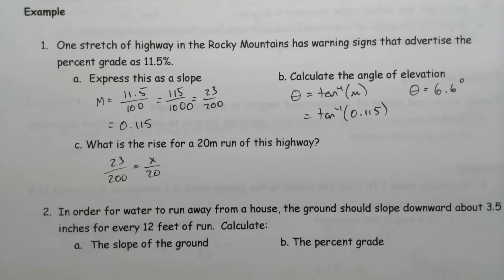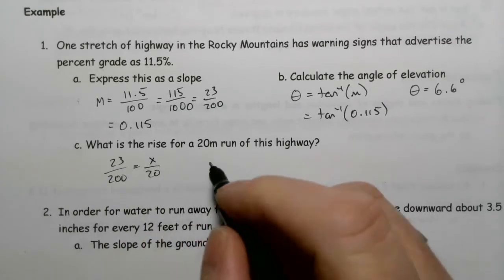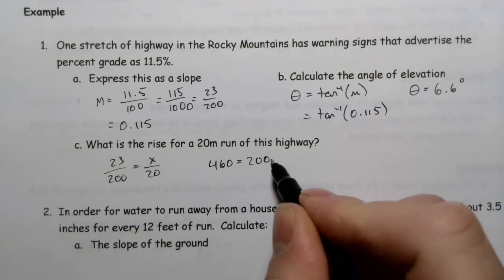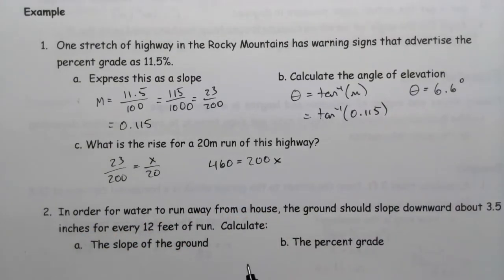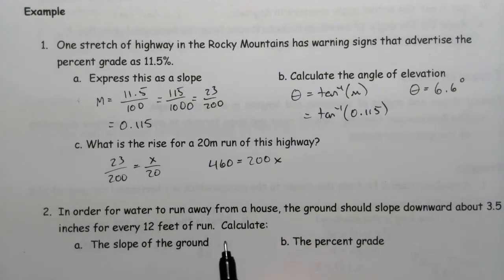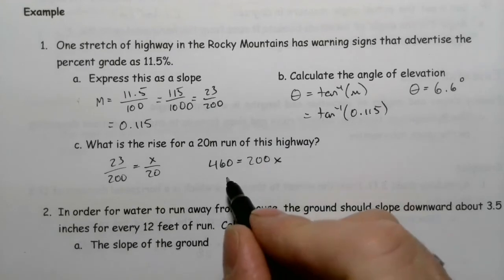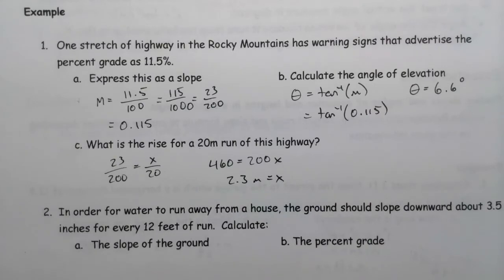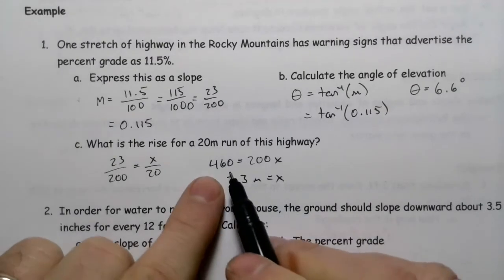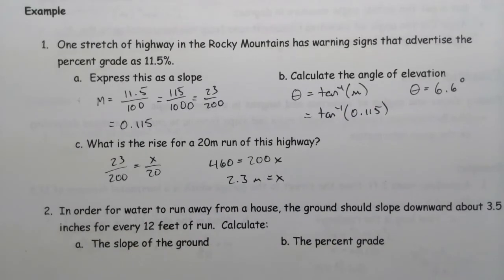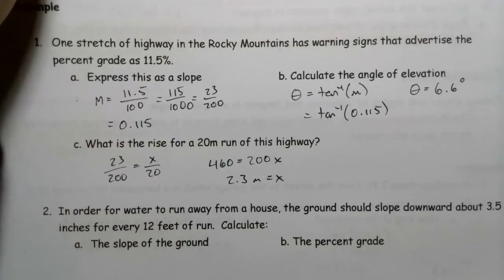Now I'm going to cross multiply, so I'm going to have 23 times 20. Just doing that on my calculator here. So 23 times 20 will be 460, which is going to equal 200 multiplied by x. And then I'm going to divide that 460 by 200, and I'm going to get 2.3 meters is equal to x. And so there you go. So there are a few things that you can do with that initial bit of information about the grade.